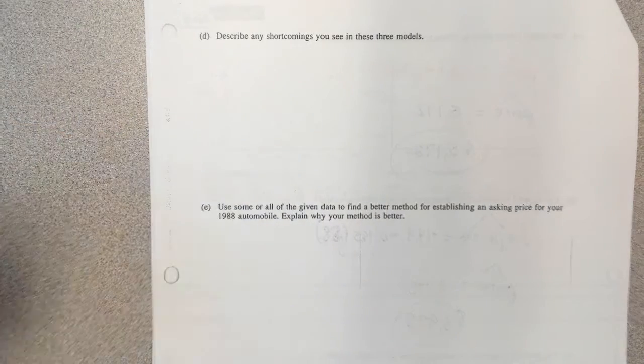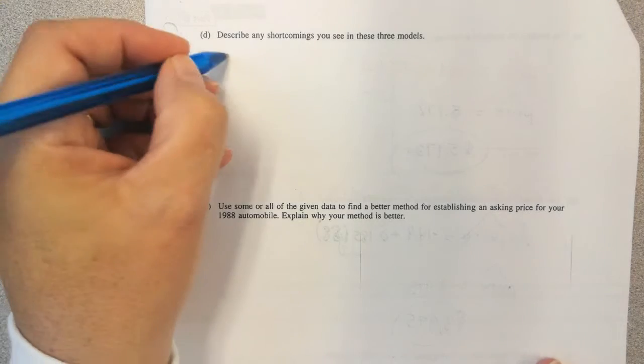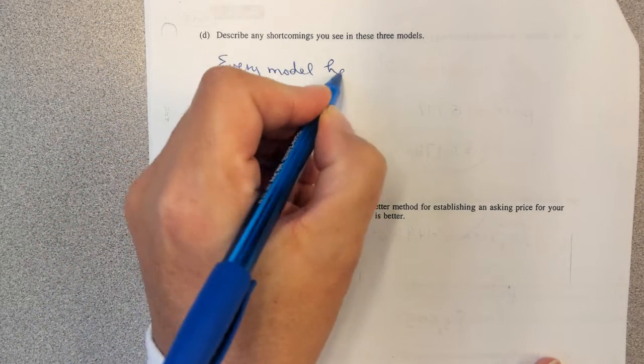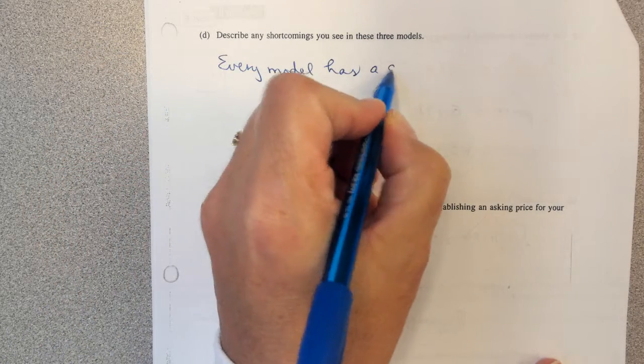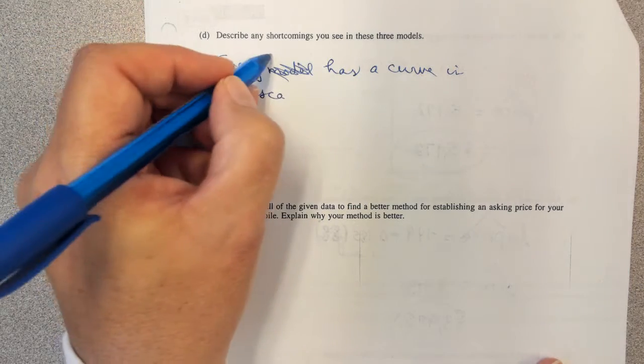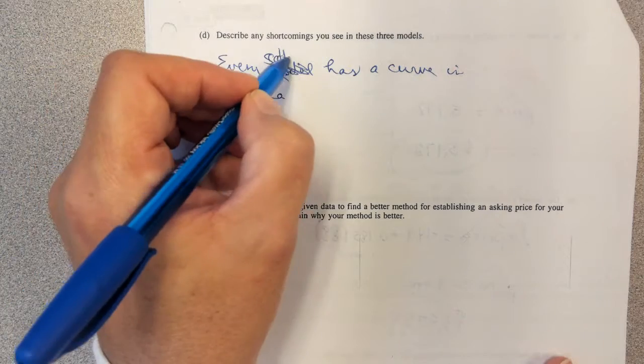Describe any shortcomings you see in these 3 models. What's wrong? They all have curves. So every model has a curve in the scatter plot. You know what? Sorry, it's not actually a model. Every scatter plot, because the models are straight. I've got to be real careful there. I just goofed that up.